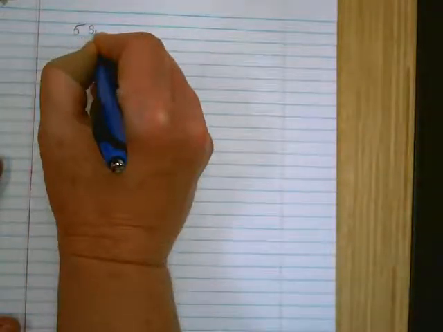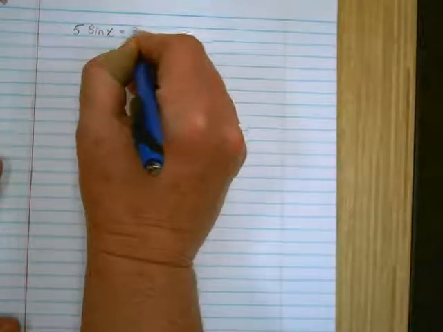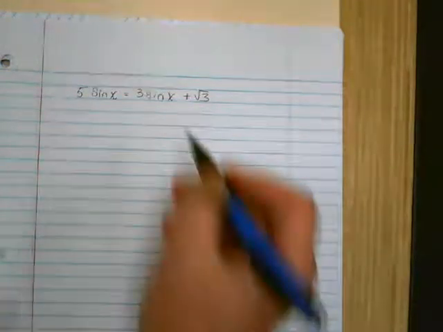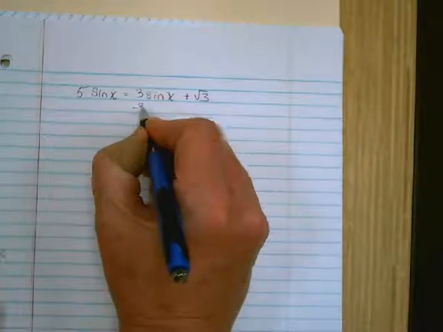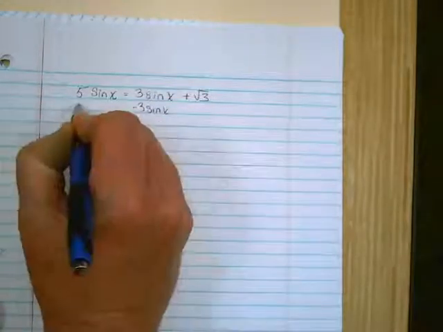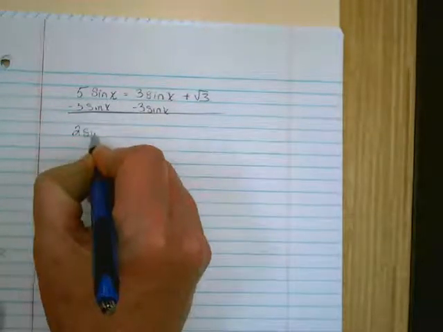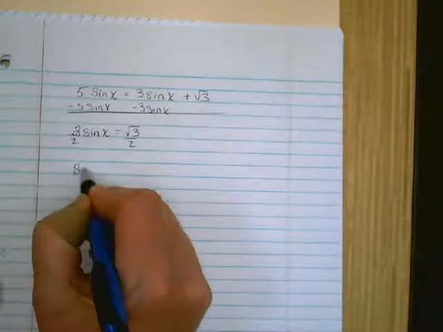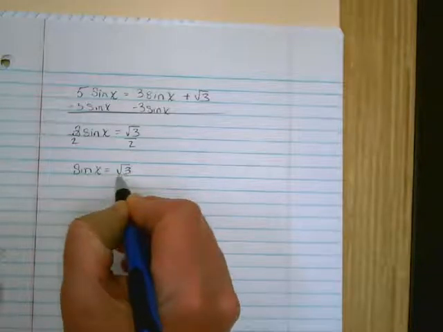It says to solve 5 times the sine of x equals 3 times the sine of x plus the square root of 3. First thing we need to do is isolate the function on one side. So I'm going to subtract 3 sine x from both sides. That's going to give me 2 sine x equals the square root of 3. I'm going to divide by 2. Sine of x is equal to the square root of 3 over 2.